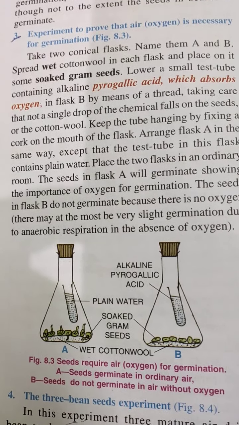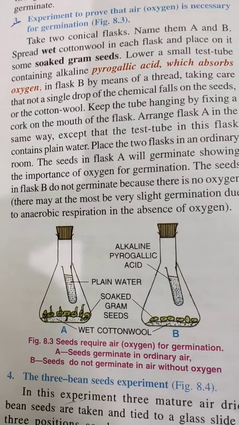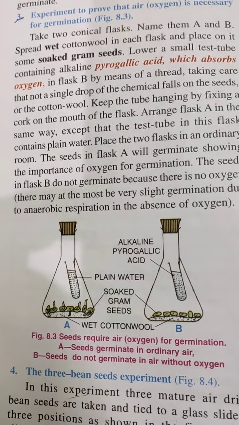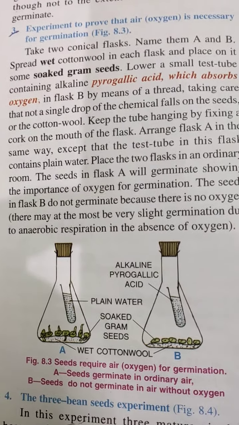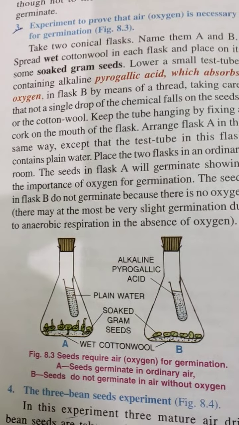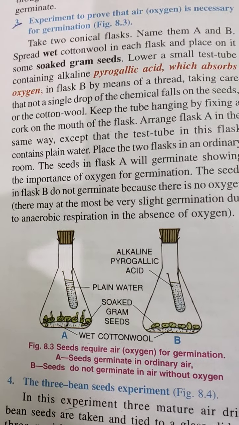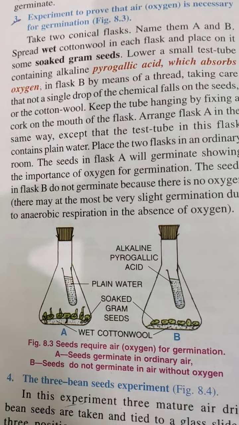Keep the tube hanging by fixing a cork on the mouth of the flask. Arrange flask A in the same way, except that the test tube in this flask contains plain water. Place the two flasks in an ordinary room. The seeds in flask A will germinate, showing the importance of oxygen for germination.